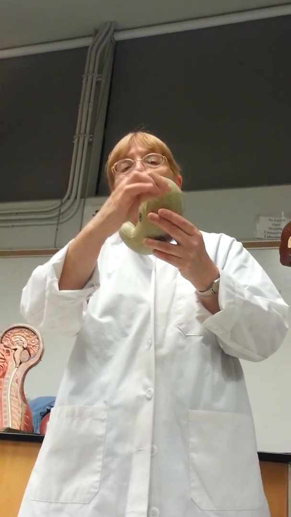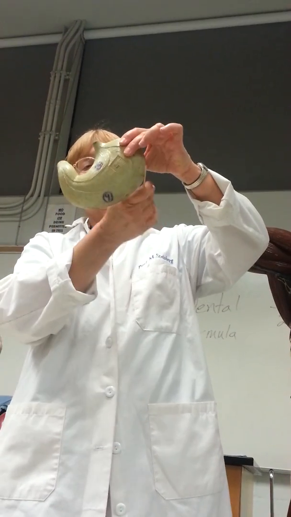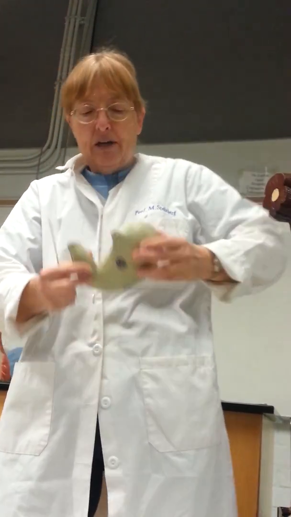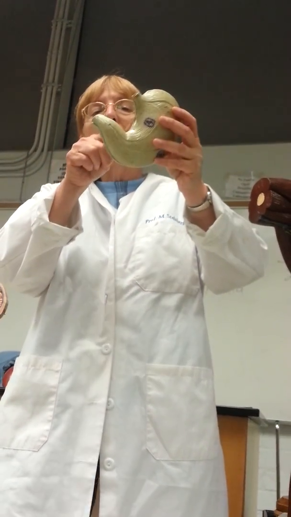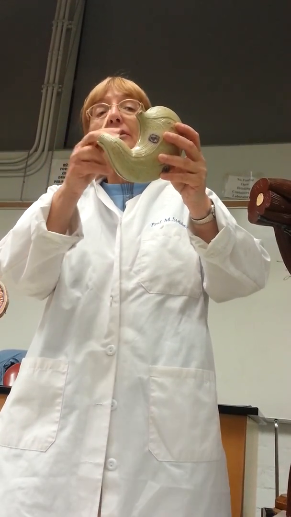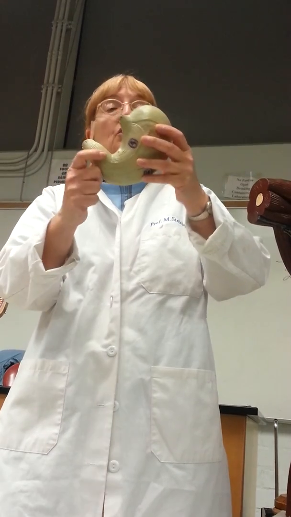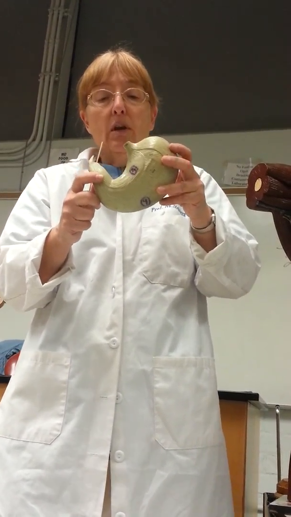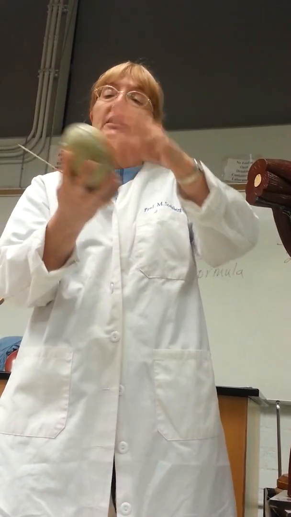Then this is the fundus of the stomach. This is the greater curvature of the stomach, so it's going around the left side of the body there where the stomach will be located. The lesser curvature of the stomach: remember the lesser omentum comes off the lesser curvature and the greater omentum comes off the greater curvature of the stomach. This of course would be the anterior side, that would be the posterior side.